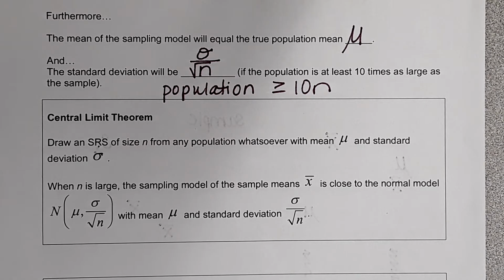If you write it with proportions, you are going to lose all credit. CLT, central limit theorem, always goes with means. If you have a mu, if you have X bar, you use the CLT.